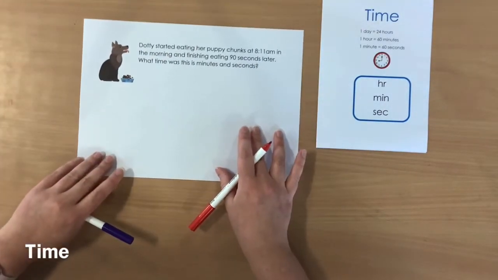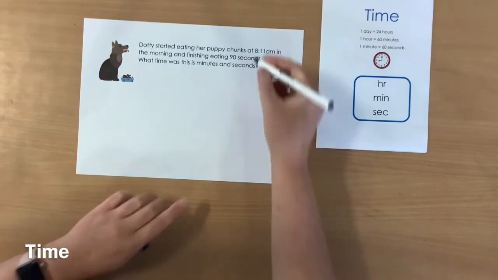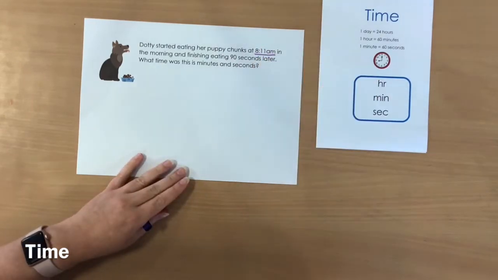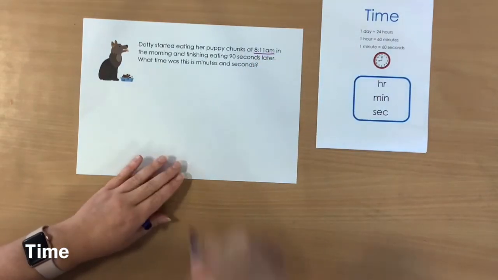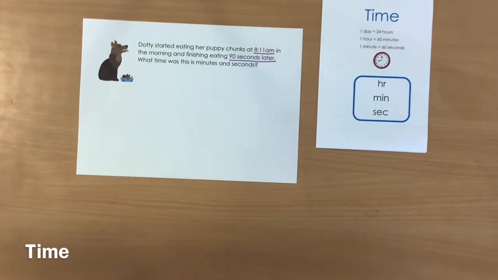Right, next one that we're going to have a go at. Dottie started eating her puppy chunks at 8:11 a.m. in the morning and finished eating 90 seconds later. What time was this in minutes and seconds? Pause the video and have a go.